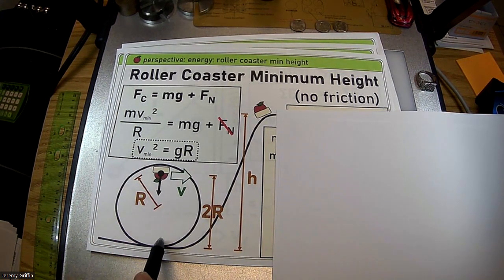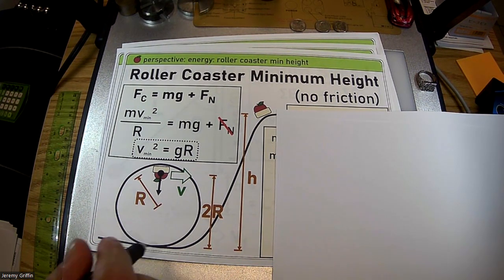Now, circles are a simplified form for good textbook physics. But there's a reason that they don't actually build coasters in perfect circles. Do you know why? Can you think of why? Why would you want a teardrop shape instead of a circle? So it accelerates down faster. It has to do with acceleration.